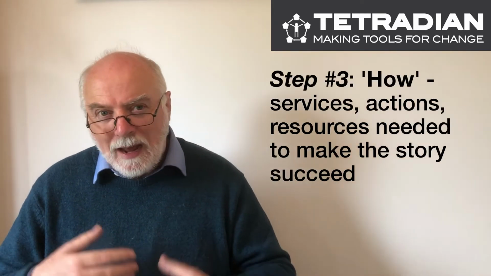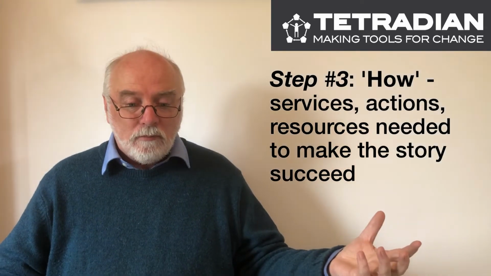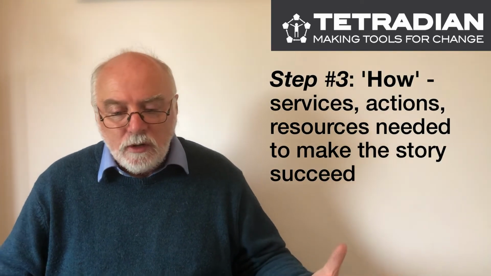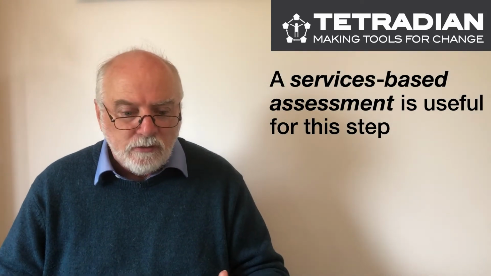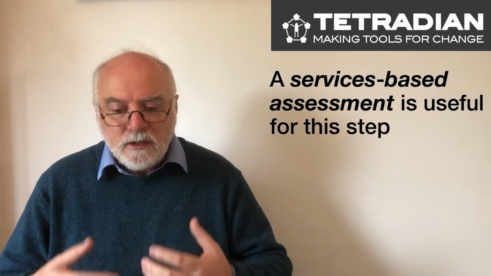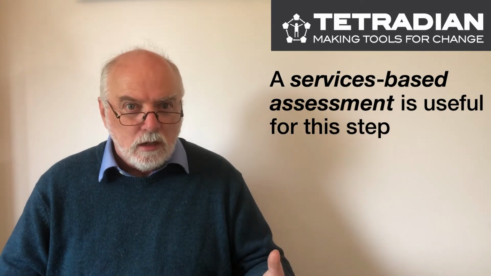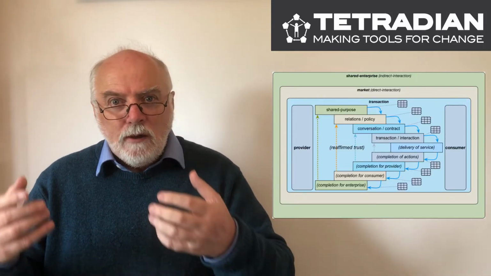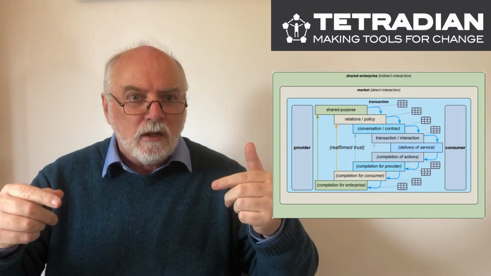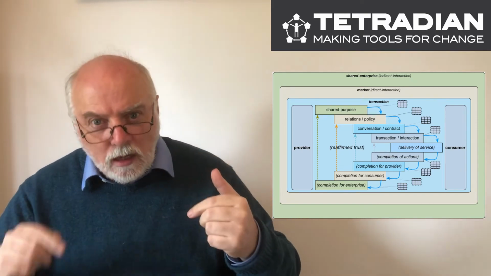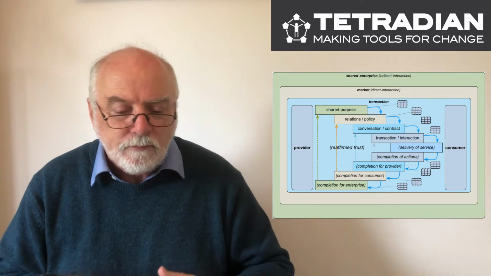The third one is about how. How are we going to make this work? What are the services in the story? A service approach is generally best for this kind of transformation. We describe interactions as services and service cycles. What is needed to bring people in, to build a relationship, to define a contract, to do the work, and then close up all of those relationships?